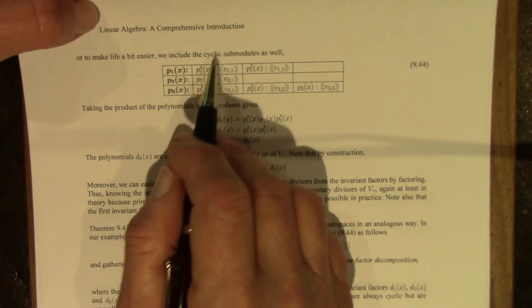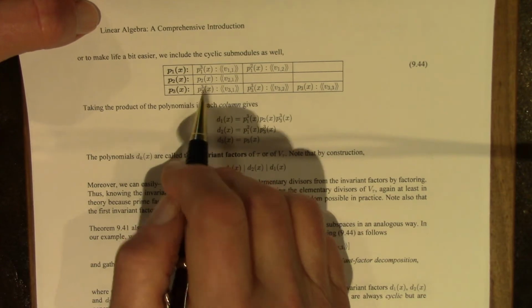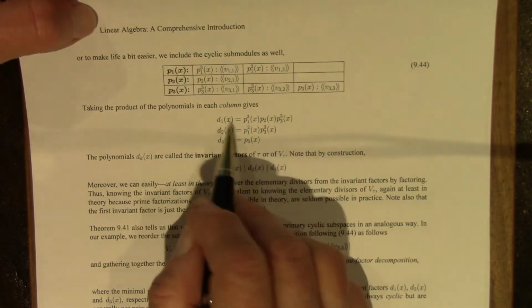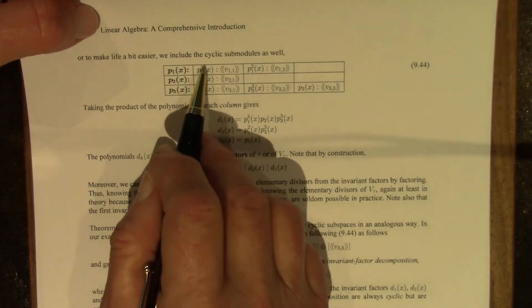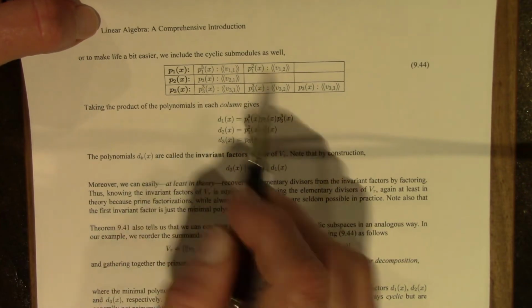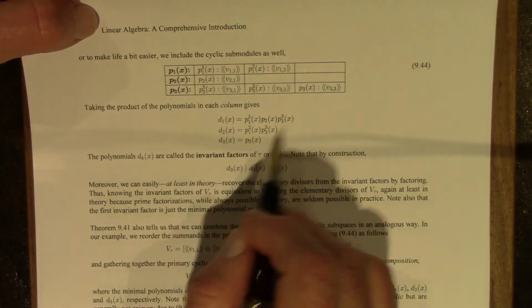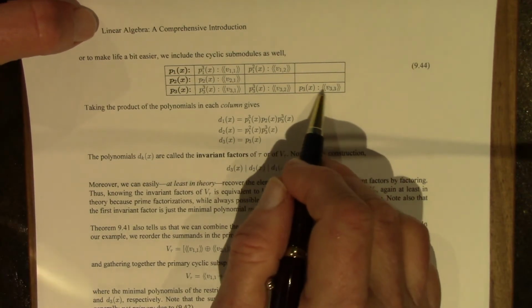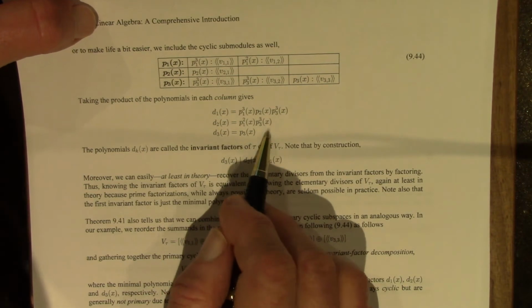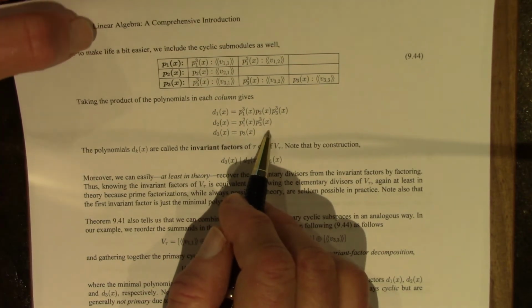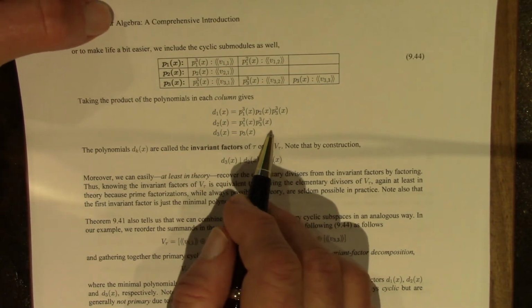Now, what we do is we take the product of the polynomials in each column. So d1 of x is the product of these three, d2 of x is the product of these two, d3 of x is just this. These are called the invariant factors for tau, or V sub tau.